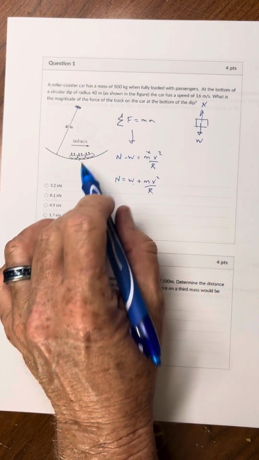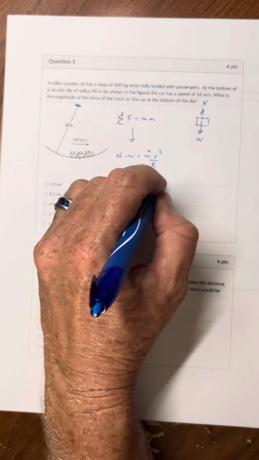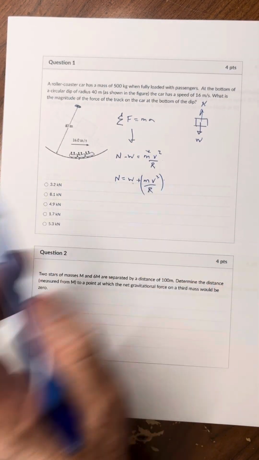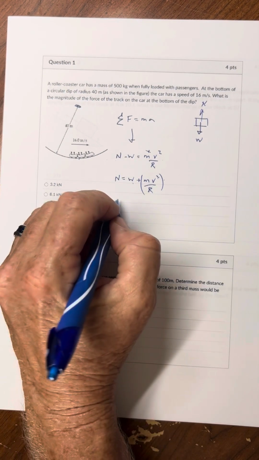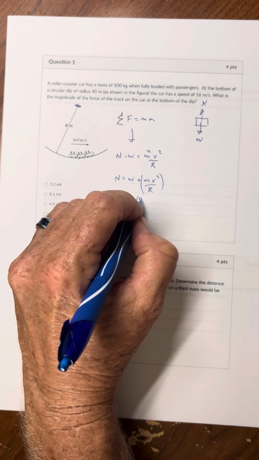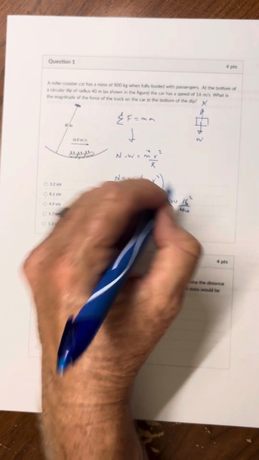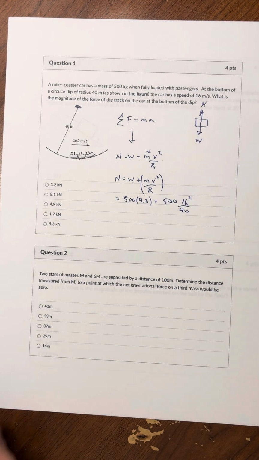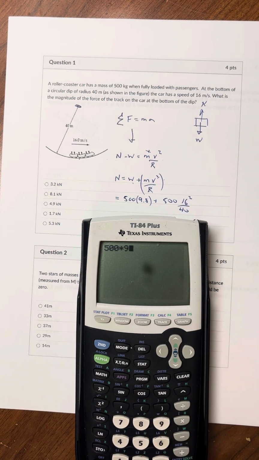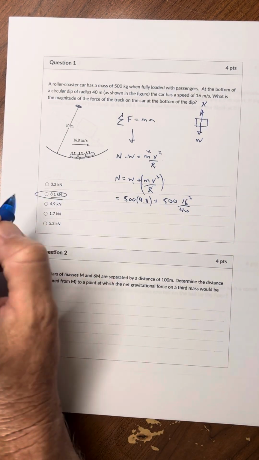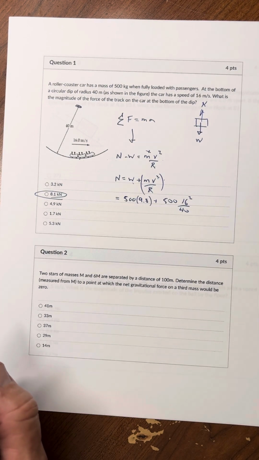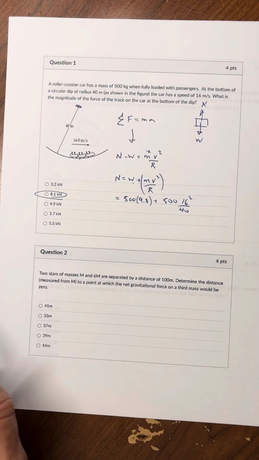But to curve upward, to be accelerating upward, we need an additional mv squared over r for this upward force. So this would be 500 times 9.8, and then another 500 times 16 squared over 40. Grabbing our calculator, 500 times 9.8 plus 500 times 16 squared divided by 40 is 8,100. And so answer B for the first one.